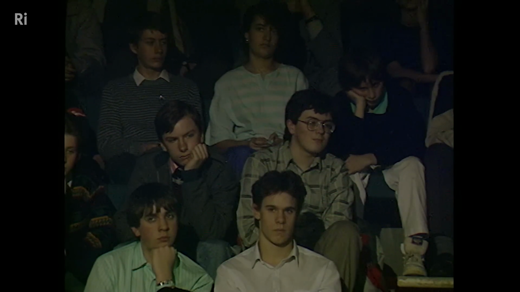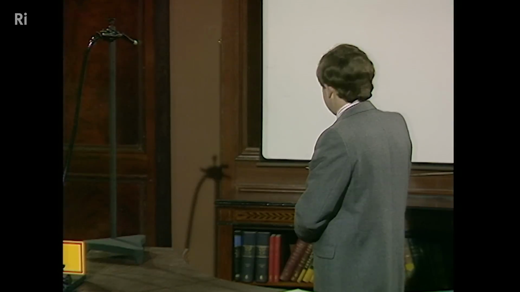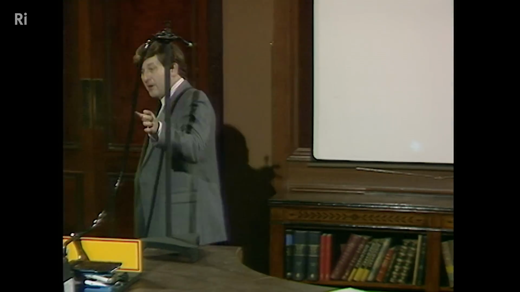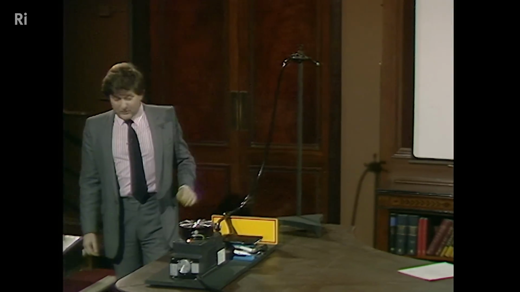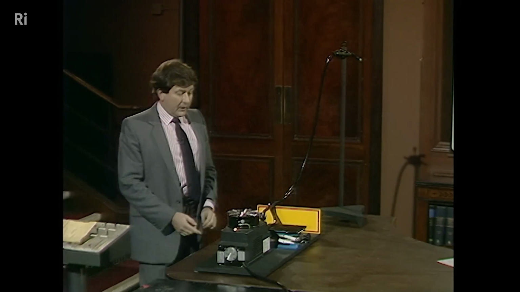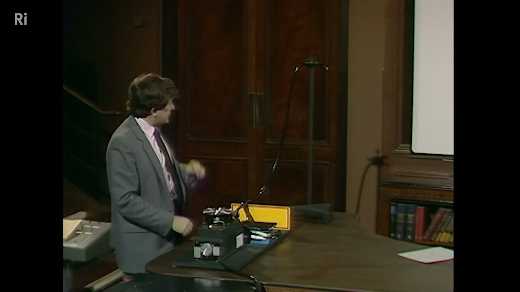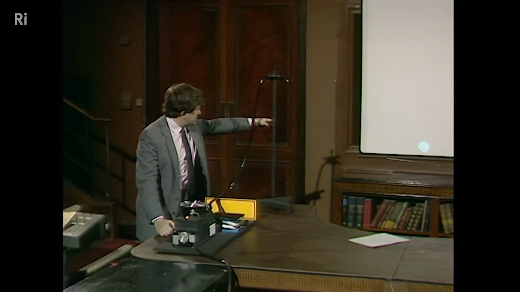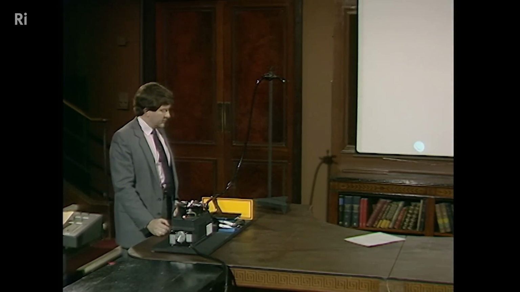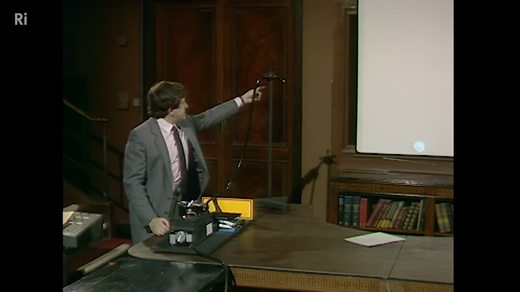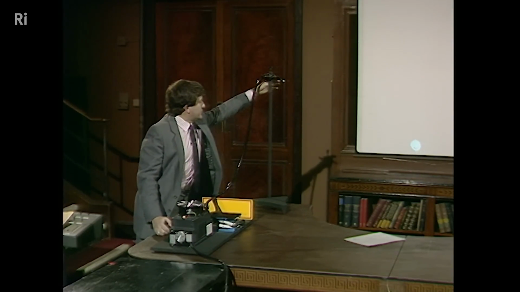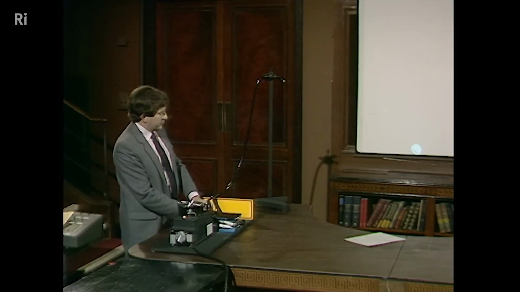Now, what we have here is a bundle of fibers, 10,000 fibers, all strapped together, and we're passing down this bundle of fibers now some laser light, and you can see the laser beam over yonder. Now, watch the end of this bundle of fibers, please, because what I'm going to do is to very inexpertly steer it.